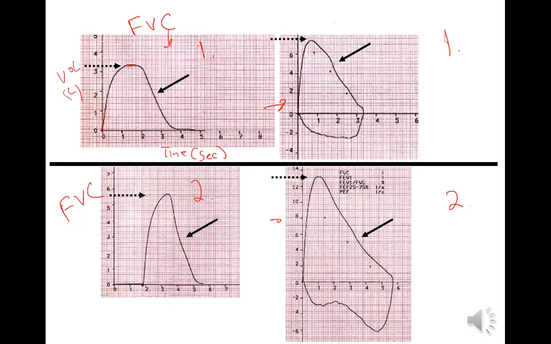Okay, so this is the other guy or girl, and it's okay. They started late, but it's okay. I still got the volume, which was 5.8, we'll say. So here's what we've got to do here, and this is really important. We take the first second, and you can do that here too. You just have to put it there. You kind of have to extrapolate that up in a straight line. So what we're going to do is take the first second of FVC, and that's called your forced expiratory volume in the first second, your FEV1.